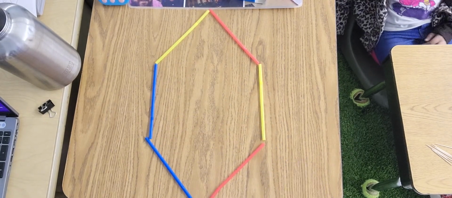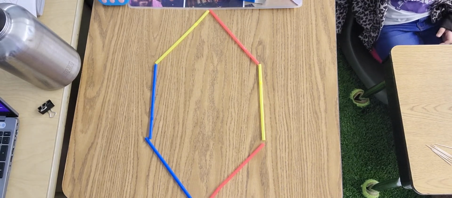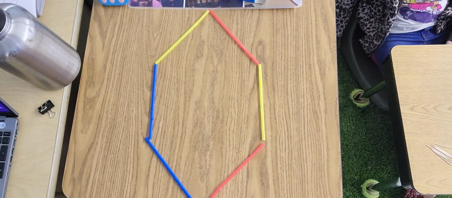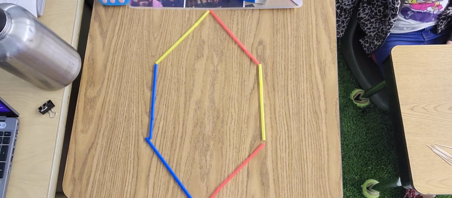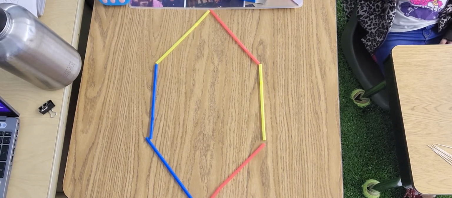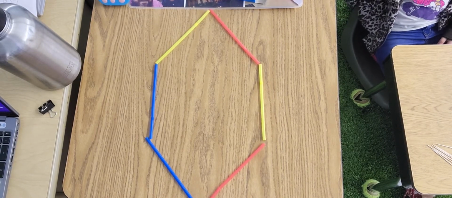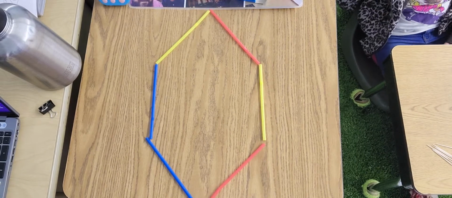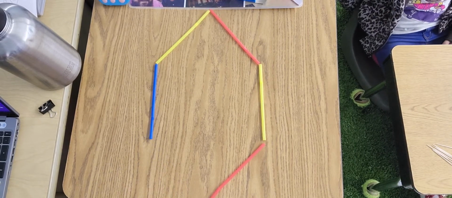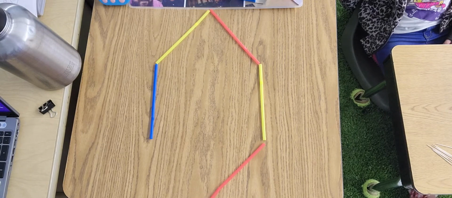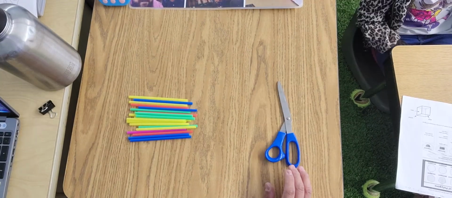Okay. Is this a polygon? Look at your definition of polygon on your paper and tell me again, is this a polygon? Oh my, y'all didn't read it.